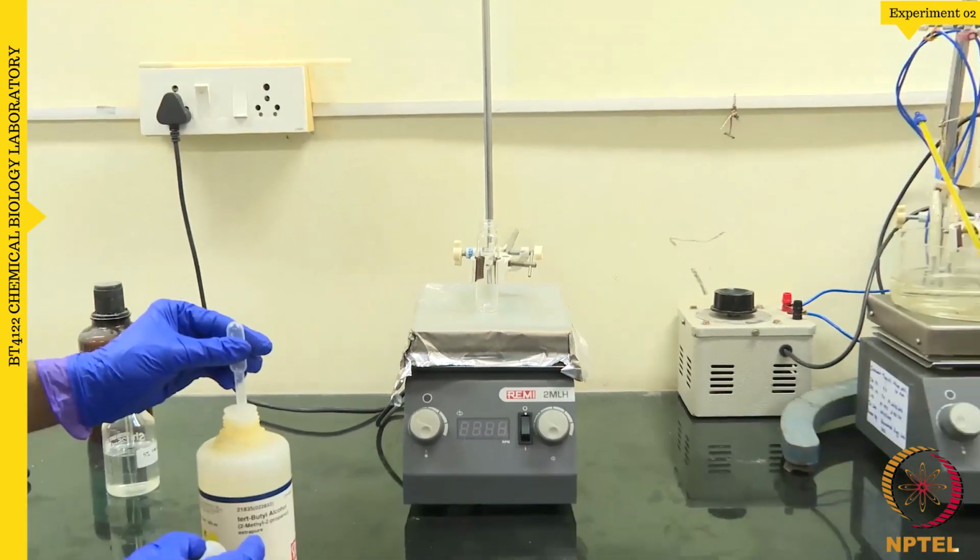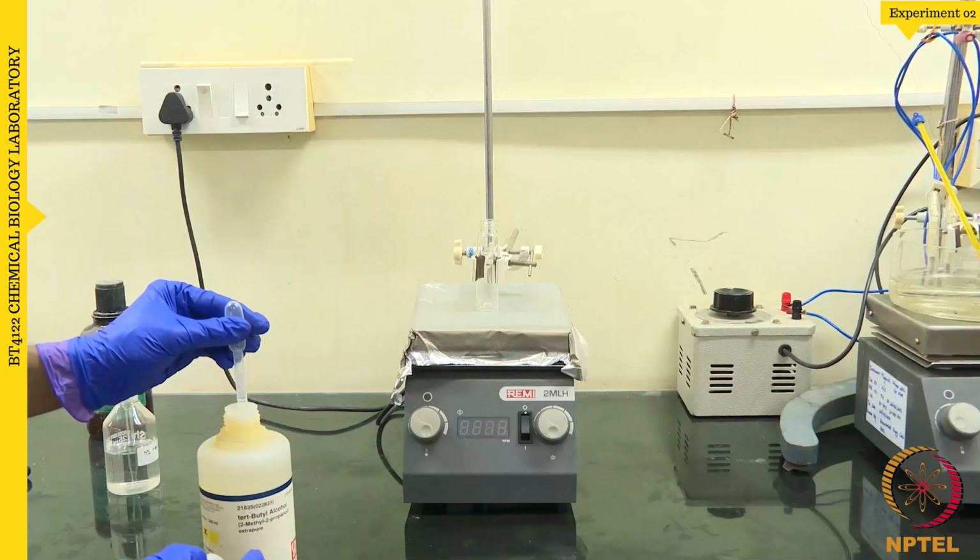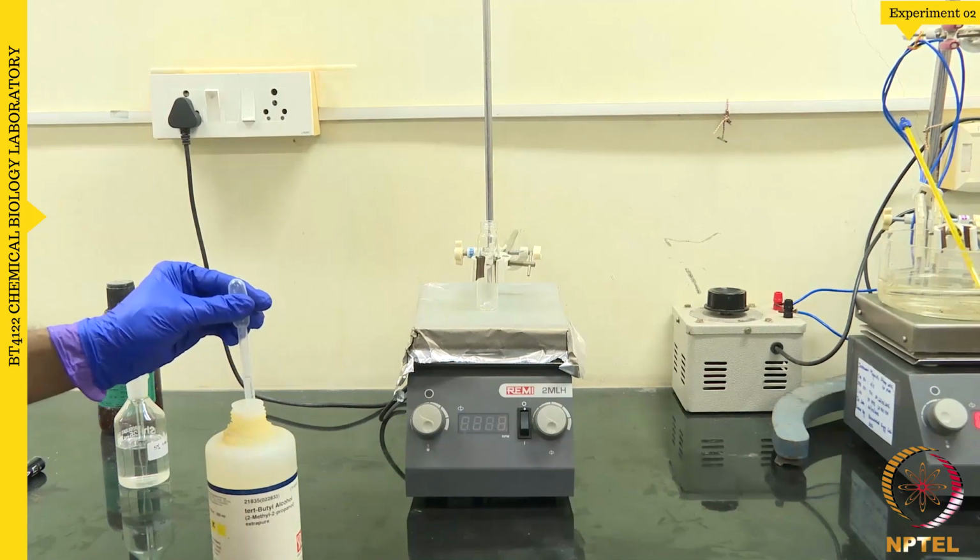Add 1 ml of tert-butanol and 1 ml of distilled water to a 20 ml screw-top scintillation vial and start stirring.